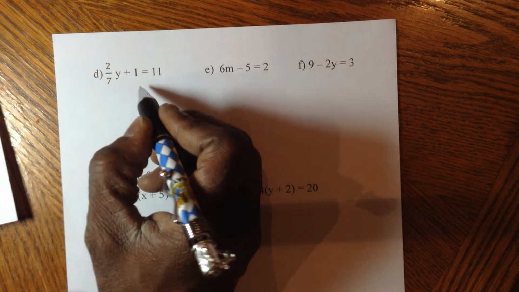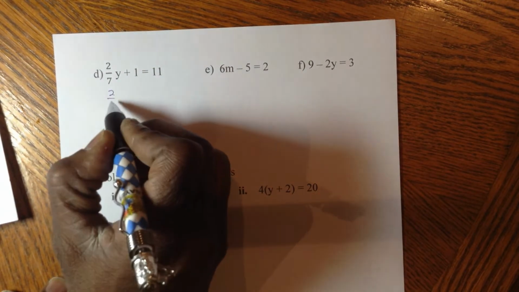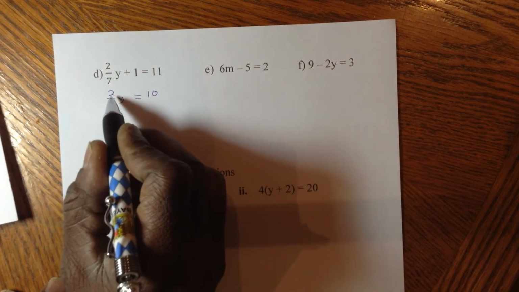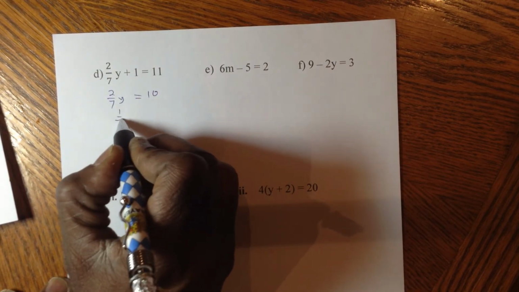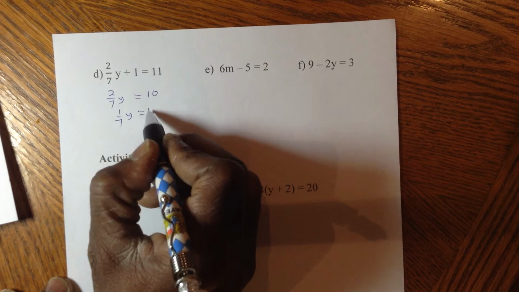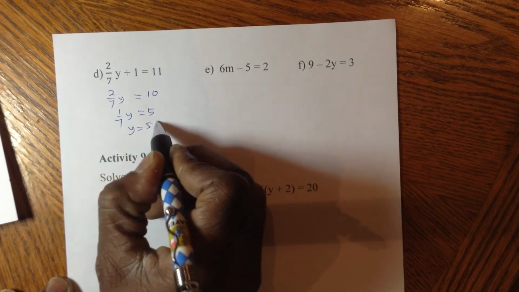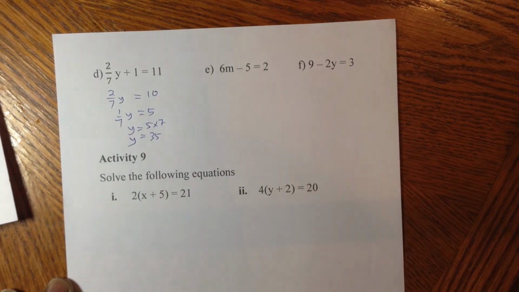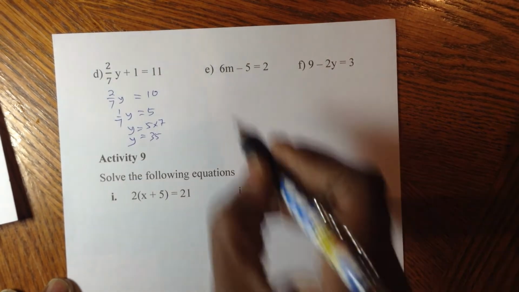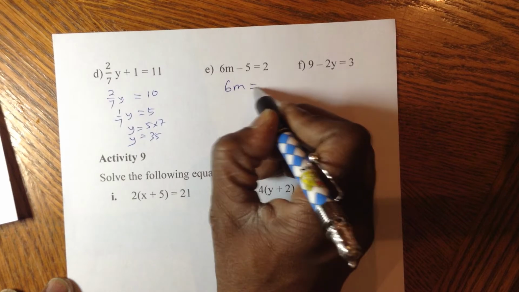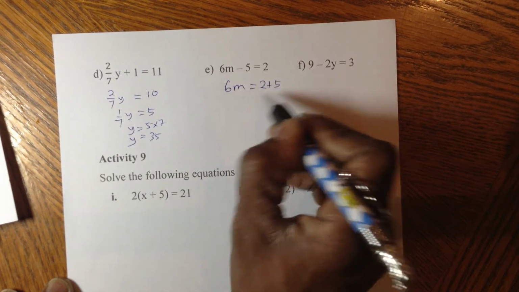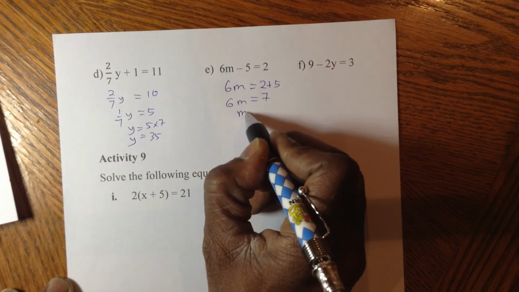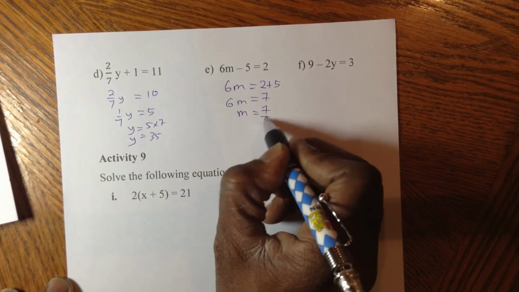We start by subtracting 1, so we're going to have 2 over 7y equals 10. Then we can divide by 2, so we get 1/7 y equals 5, therefore y equals 5 times 7 to give us 35. 6m will be equal to 2 add 5, gives us 7. 6m is 7, therefore m is 7 over 6.